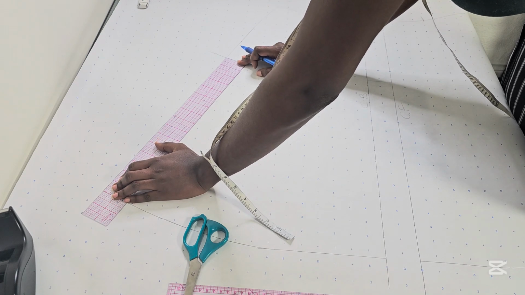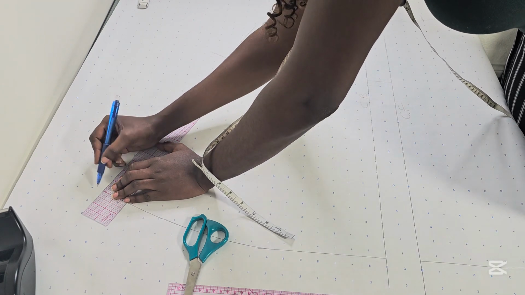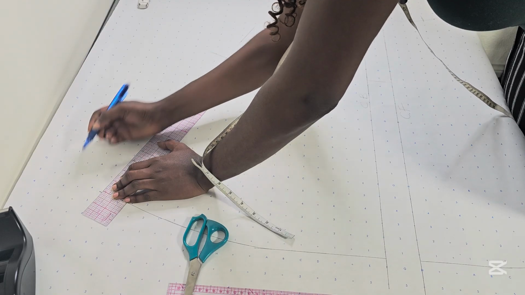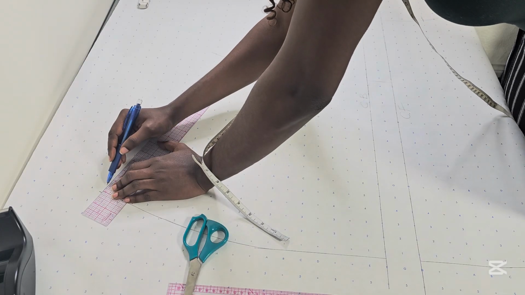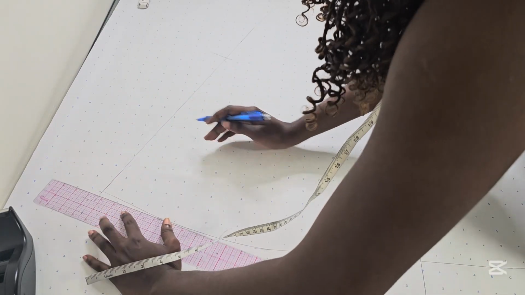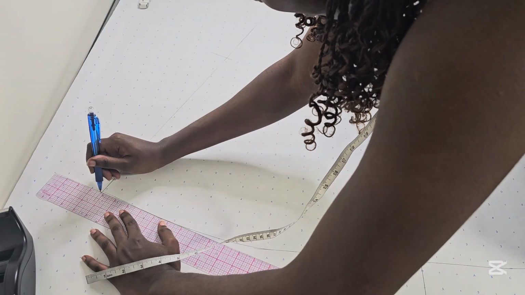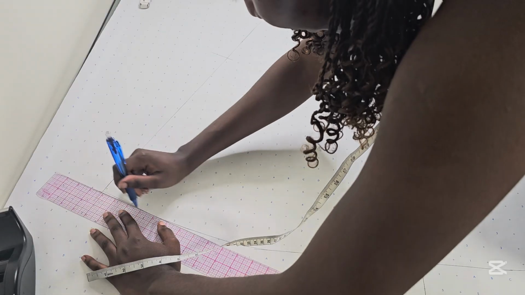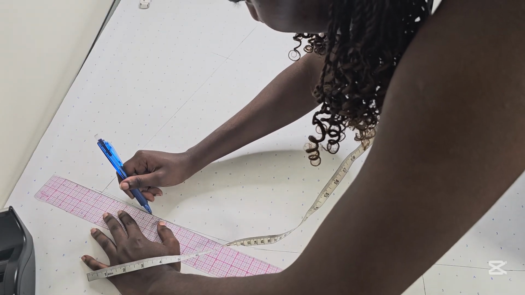On the front, it was 16 1/8. So I'll mark 16, sorry, not 1/4, 1/8. So I'll mark 16 1/8, right? And then extend it, and then just join that to the M like this. That way, your front and your back would match.